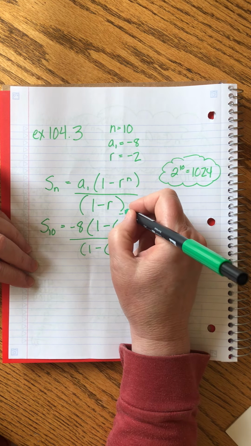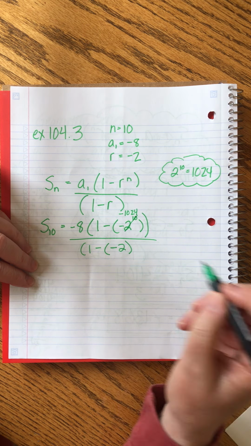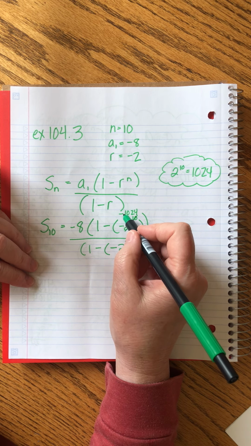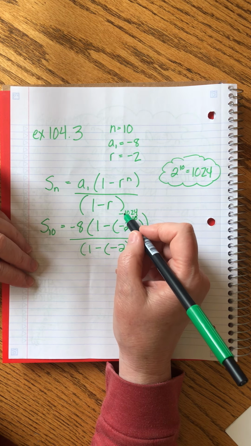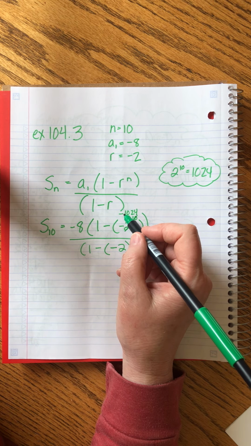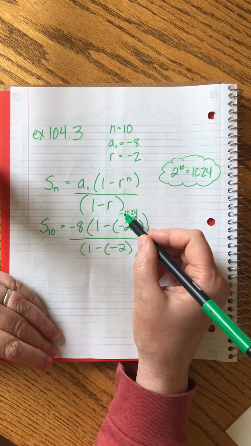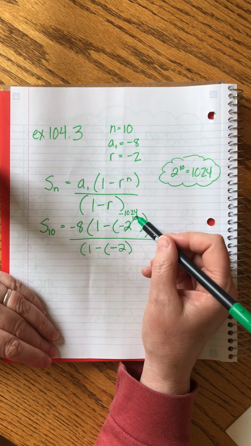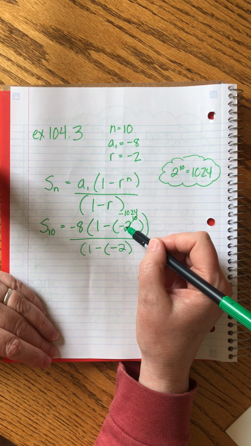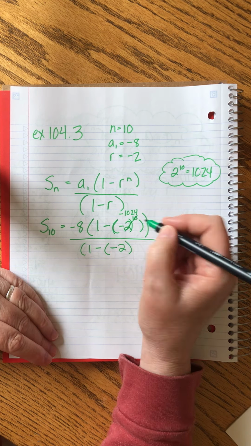So I'm going to write it again, just so that we're clear. It's 1 minus -2 to the 10th power. The 2 goes along for the ride, right? It was part of the package that we were raising to the power.